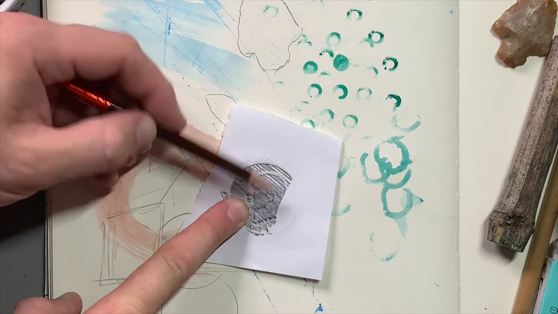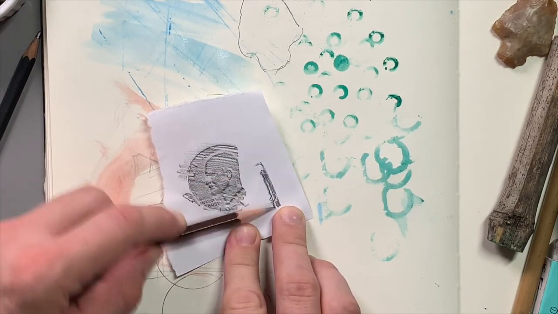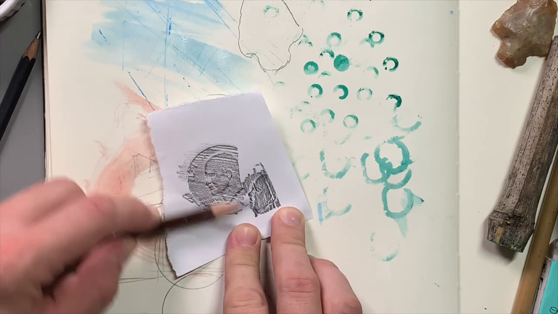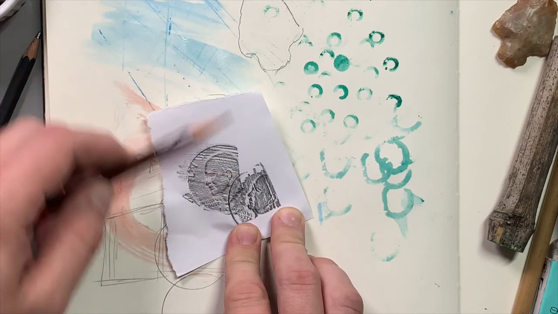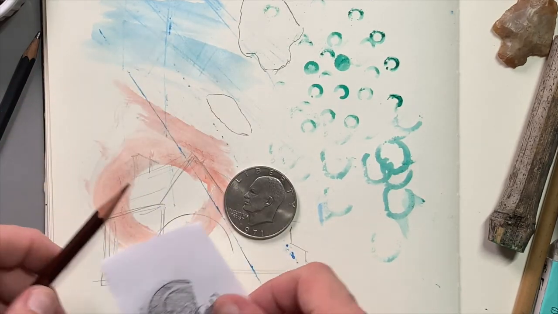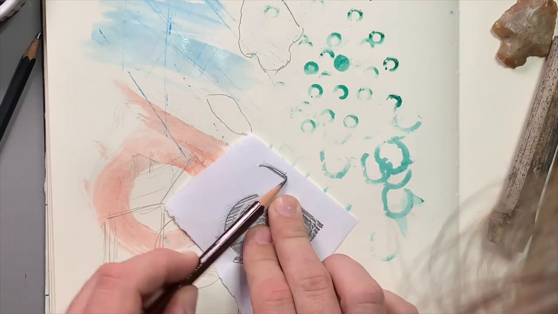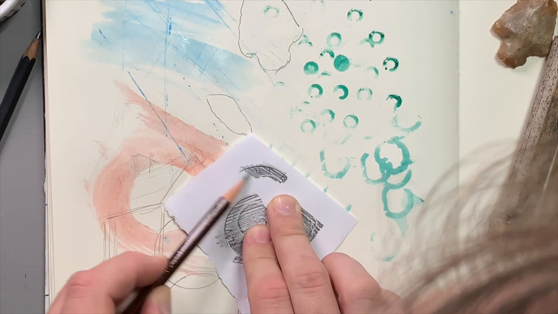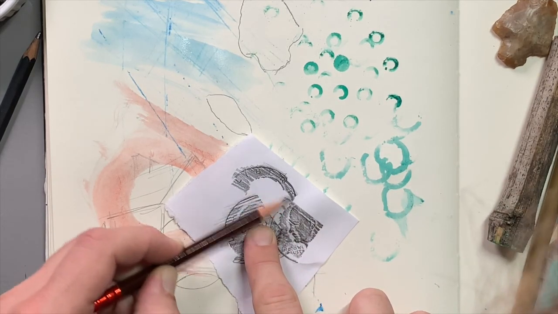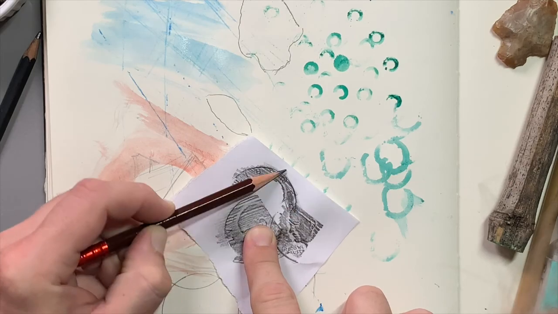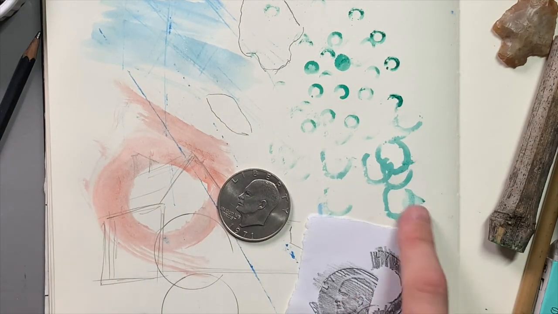You know, and I kind of like this sort of incomplete rubbing. That's kind of interesting. You know, like if I try to just do Liberty. I think that's kind of nice. I kind of like that.